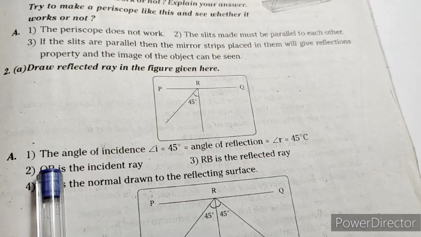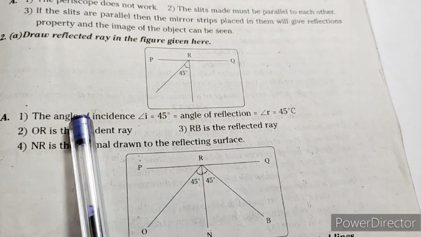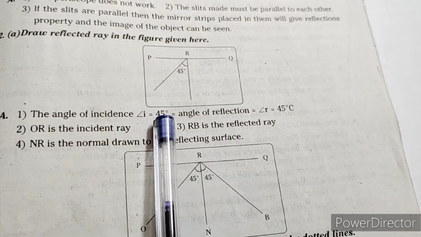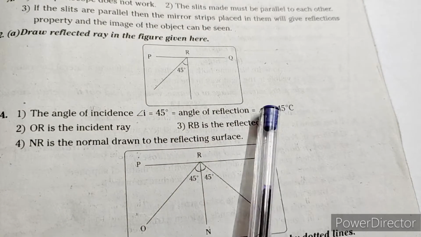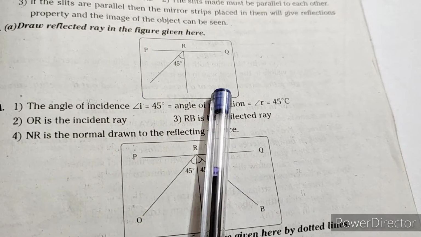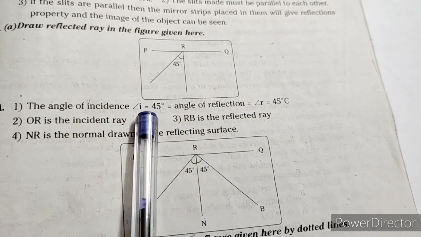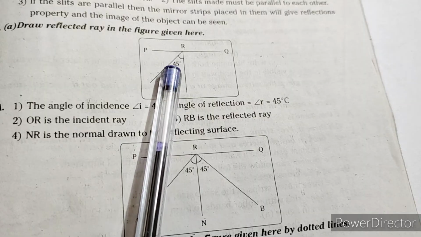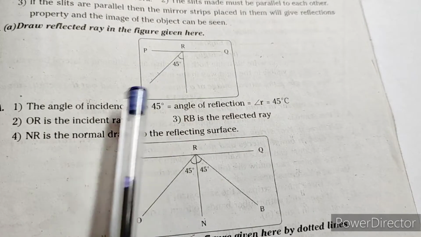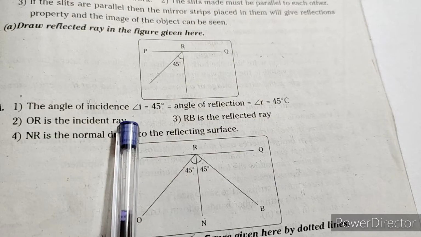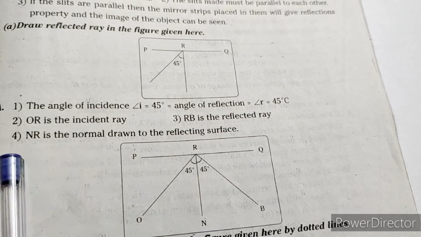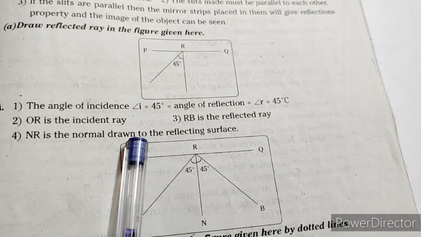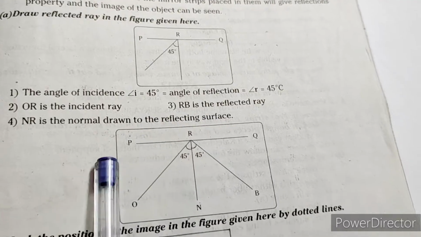Okay. Answer. The angle of incidence is 45 degrees. That is equal to angle of reflection. That is also 45 degrees. So angle of incidence will be equal to angle of reflection. So each will be 45 degrees, because already angle of incidence is given as 45 degrees. OR is the incident ray. RB is the reflected ray. NR is the normal drawn to the reflecting surface.